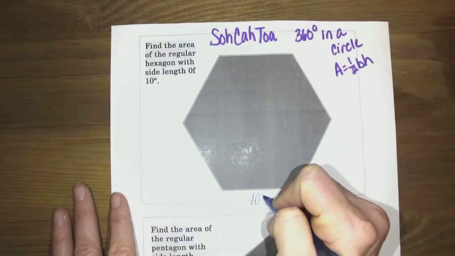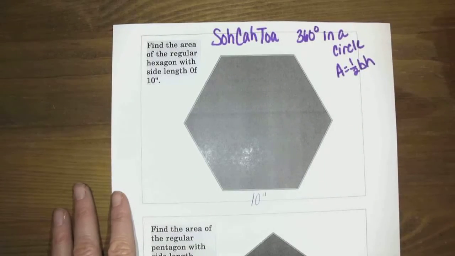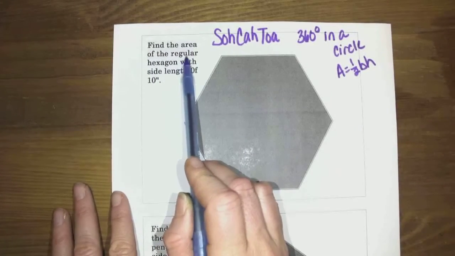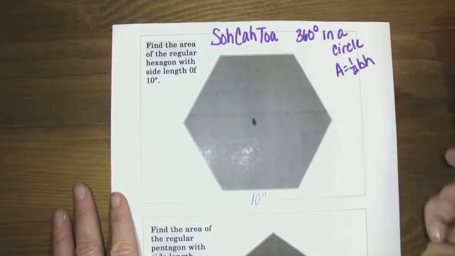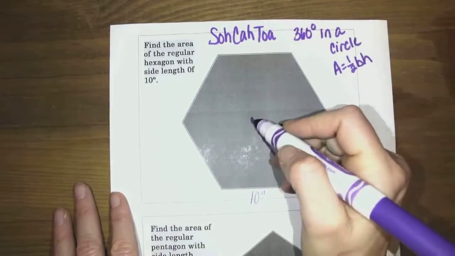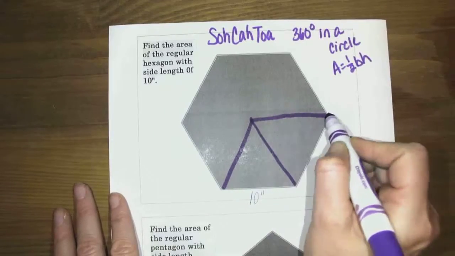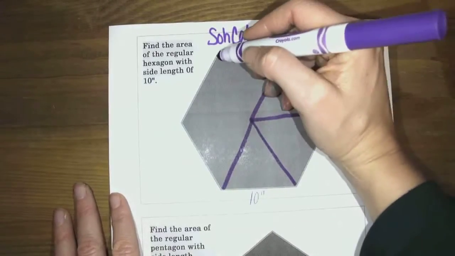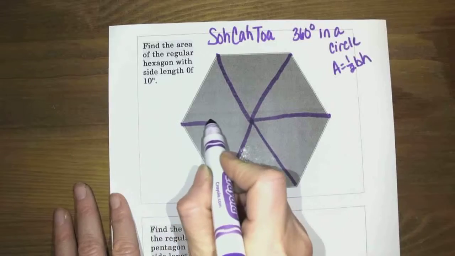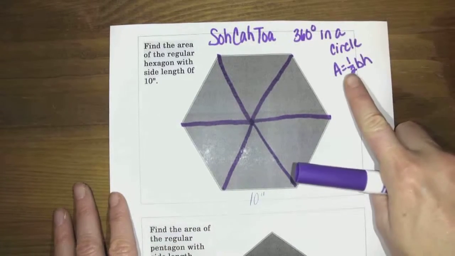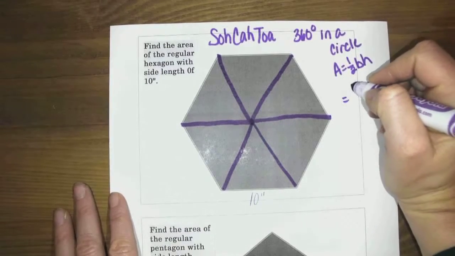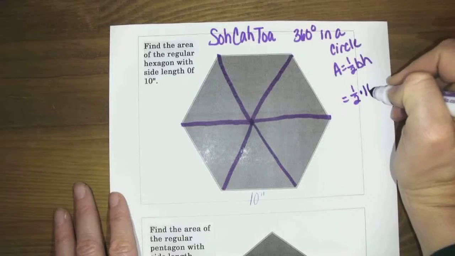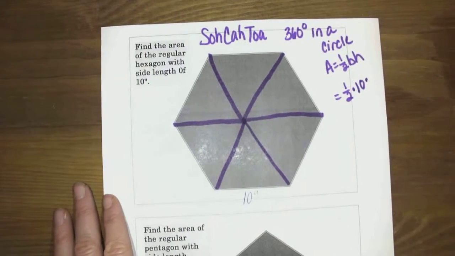So I'm going to put a 10, and every side is 10. If it is regular, like it says here, every side is 10. I'm going to put a dot in the center and divide it into 6 equal triangles. The formula again for the triangle is 1/2 base times height, and I know the base of all the triangles is 10. So I pretty much have a good bit of the information already. I just need the height.